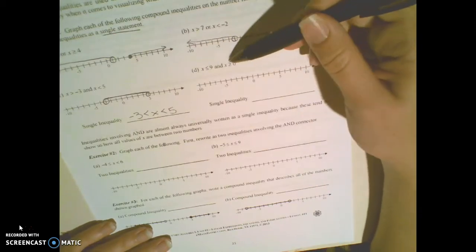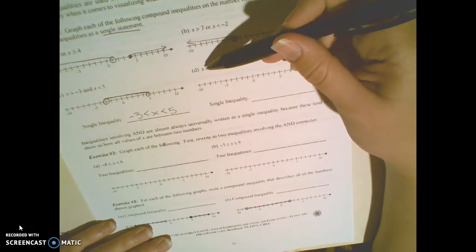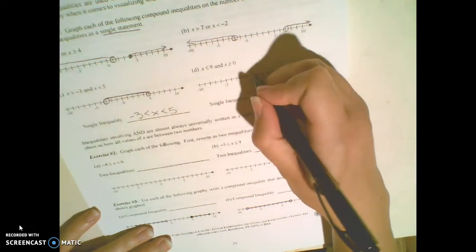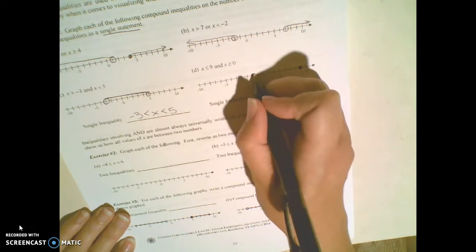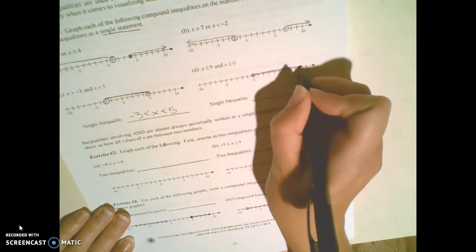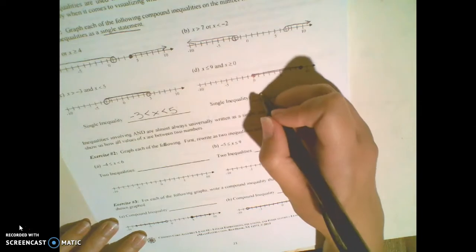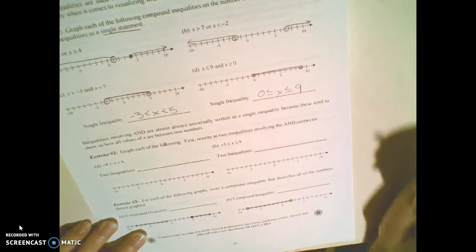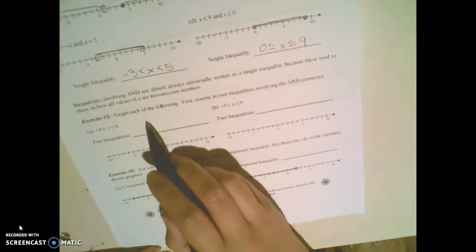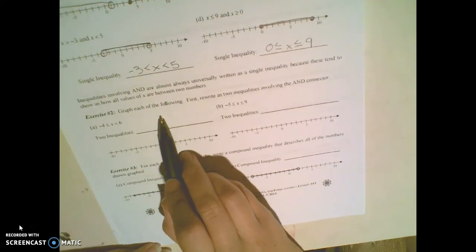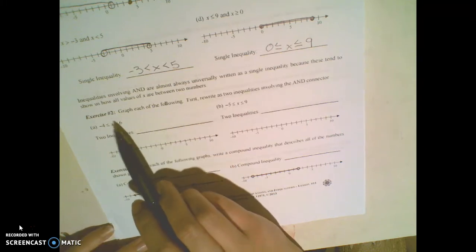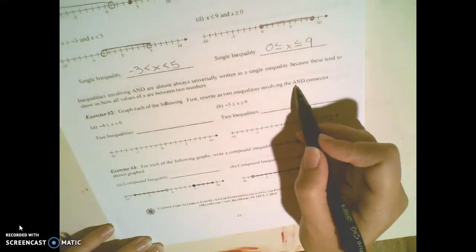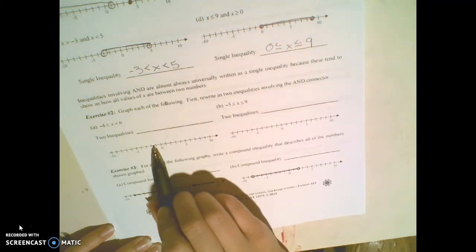Okay, this one, both of these are included. So we're going less than -9 and greater than 0. And we want to include all the numbers that are in between there. And so that's going to be 0 is less than or equal to x is less than or equal to 9. Okay, going down here, we are rewriting them as two inequalities, and then we're using the and connector and then graphing what they look like.